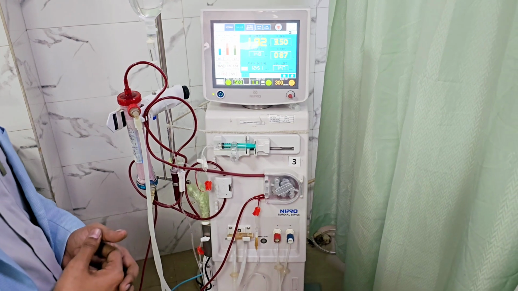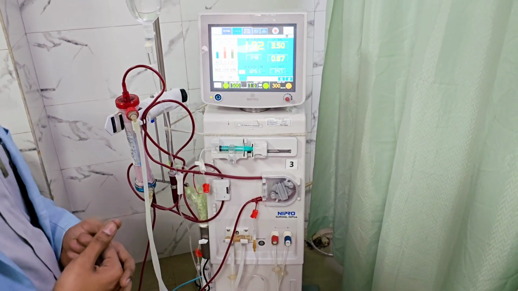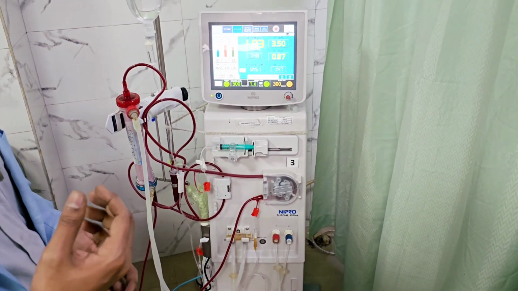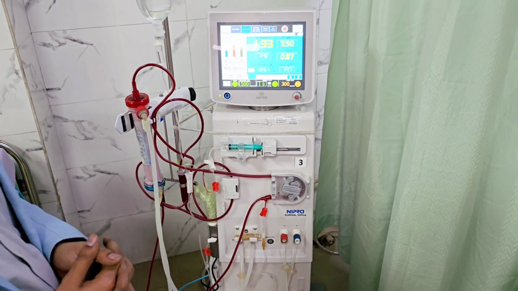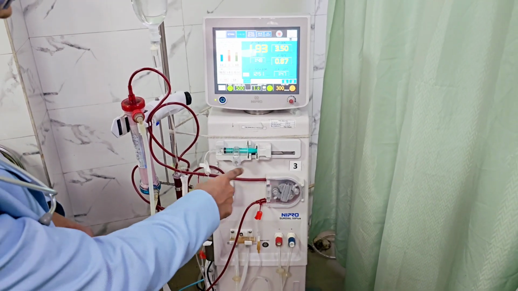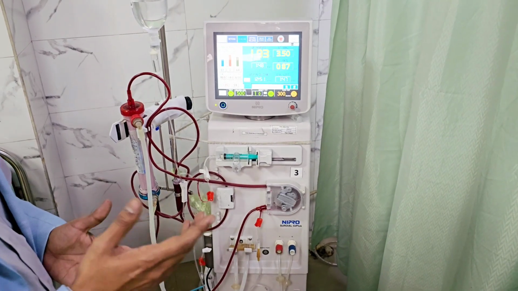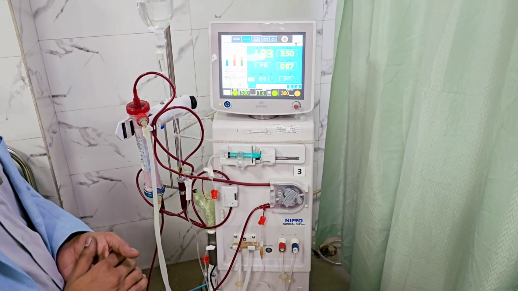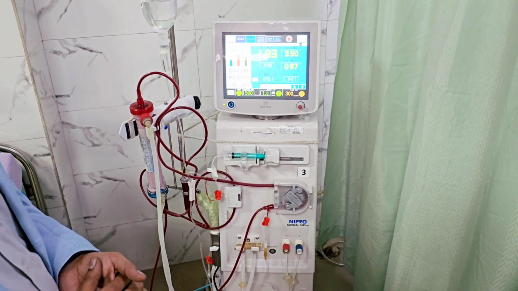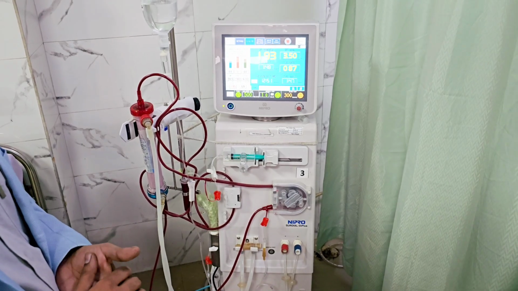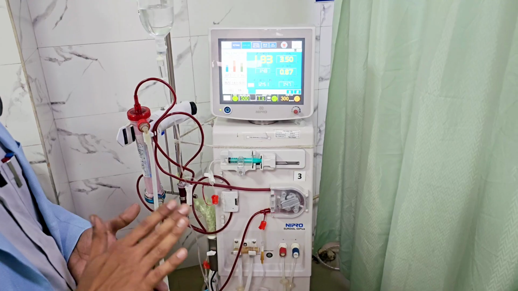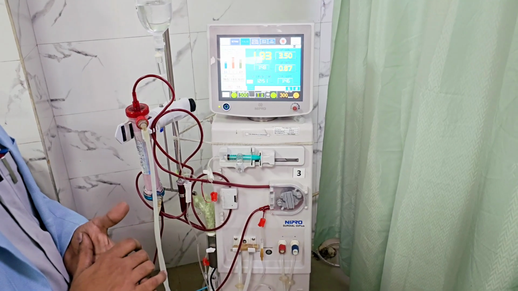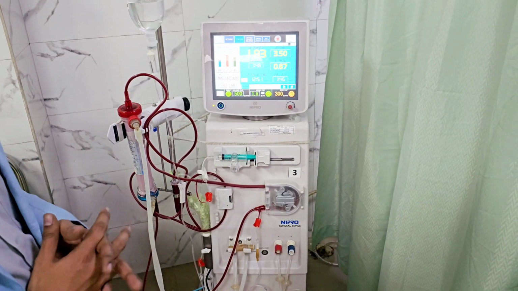In patients with cerebrovascular accident with intracranial bleed, anticoagulant should not be given. But the problem in not giving anticoagulation is, this is the external circuit in the dialysis, and the blood will get clotted. During that time, there is one modality of dialysis called heparin-free dialysis. In that, we won't give any heparin. Then why is the blood not getting clotted?